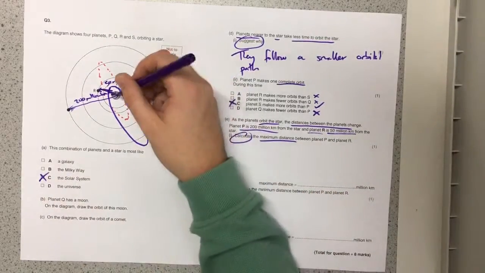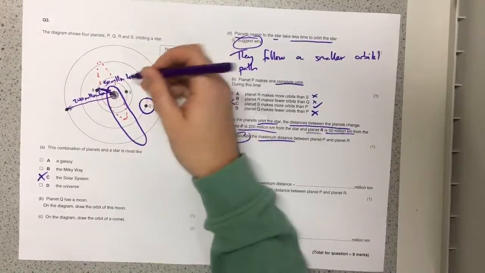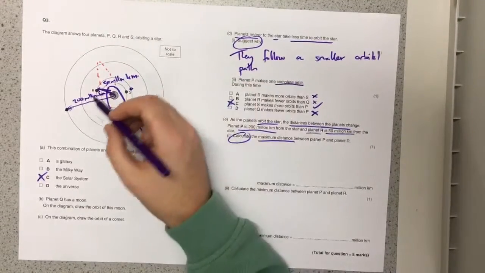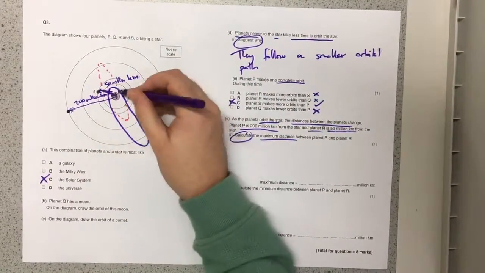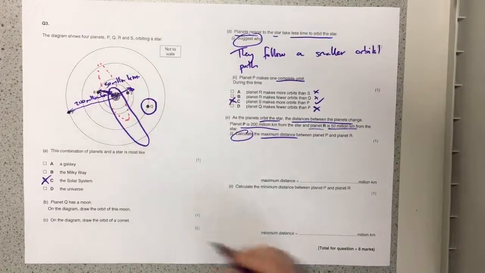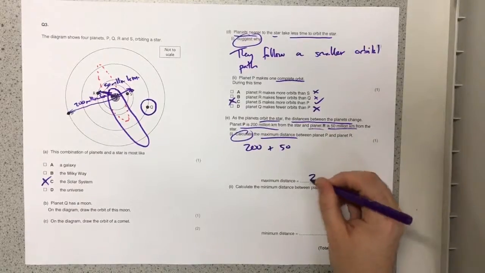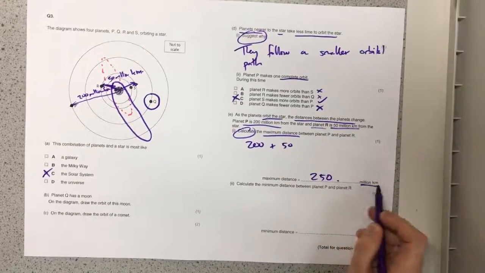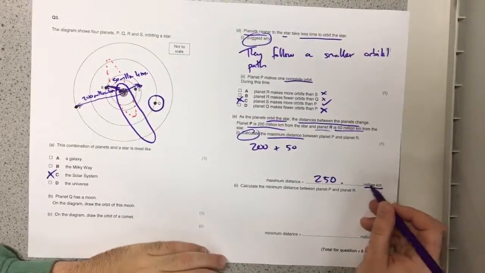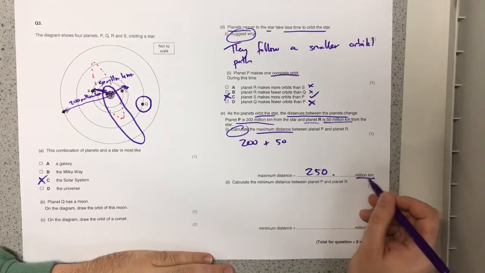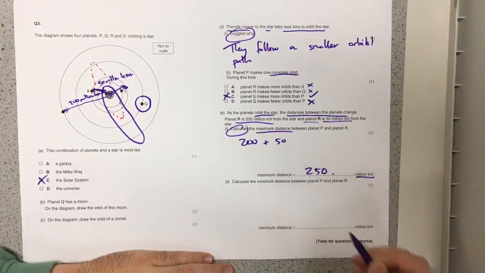Then it asks us to calculate the maximum distance between planet P and R. So the maximum distance is going to be when P is here and R is here. So then we're going to have 200 plus 50 million. So 200 plus 50 is 250 million kilometres. Make sure that the examiner hasn't just left it as kilometres, and then we'd have to add in the million.